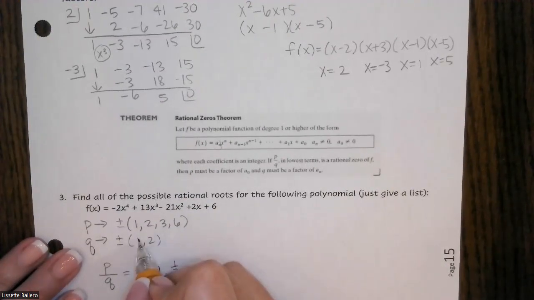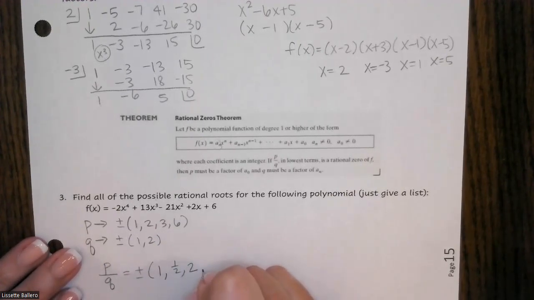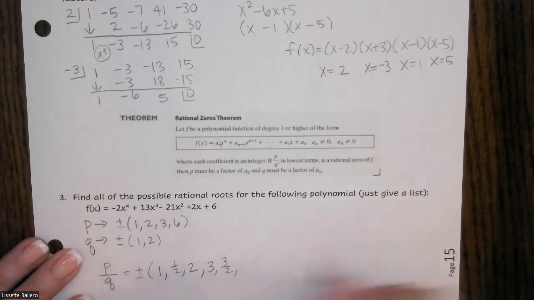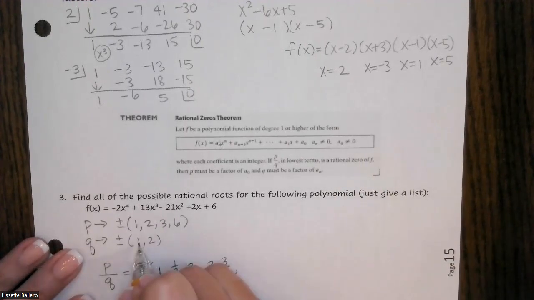Then I do the same thing for the 2. 2 divided by 1 is 2. 2 divided by 2 is 1. I've already put that one here, so I don't need to put it again. 3 divided by 1 is 3. 3 divided by 2 is 3/2. And then we're going to do the 6. 6 divided by 1 is 6. And 6 divided by 2 is 3. That one's already right here, so I don't have to put it.